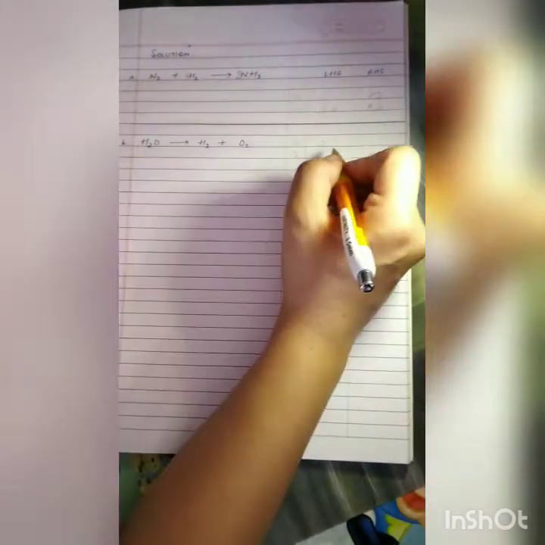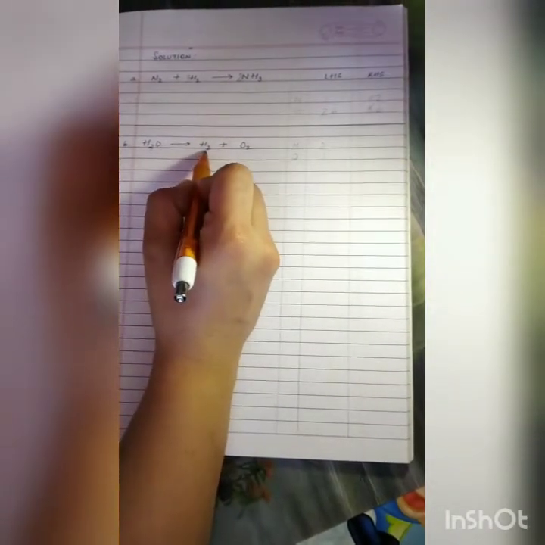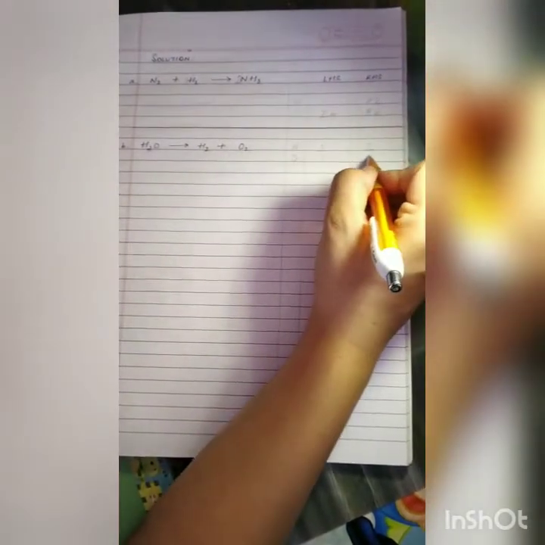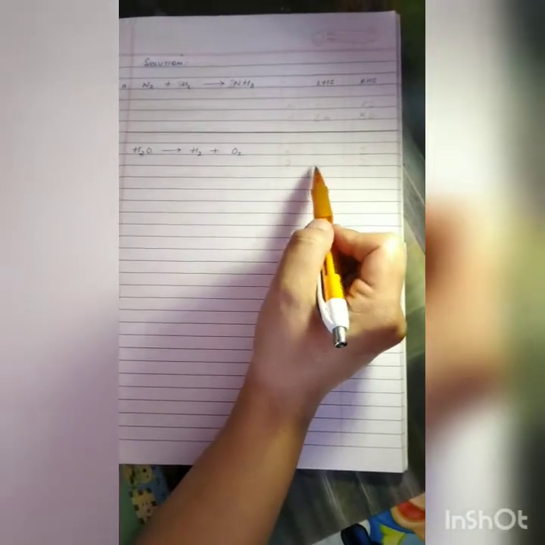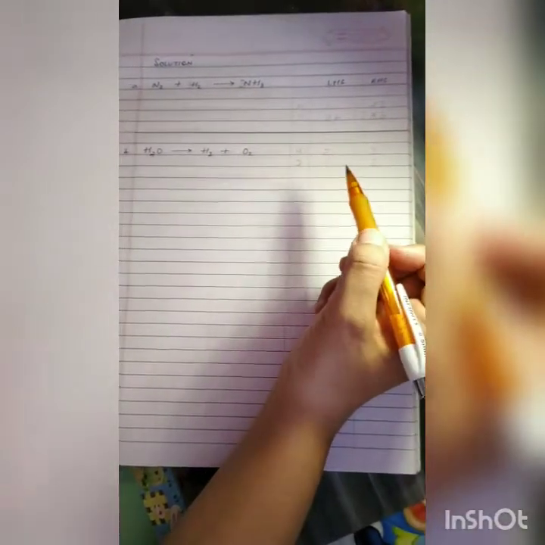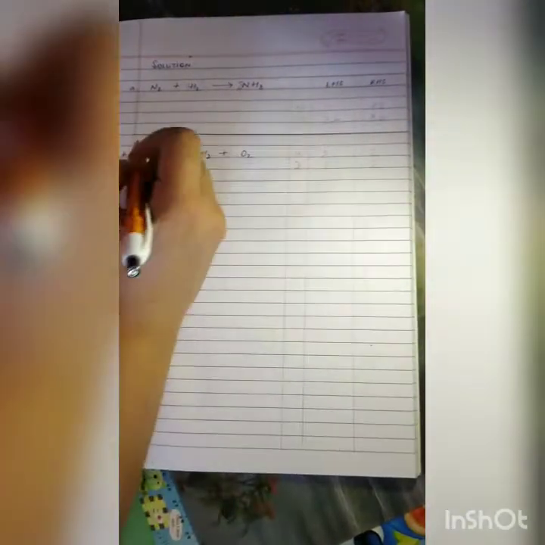When nothing is written, it means 1. In the right hand side, H is 2, O is also 2. So H is 2 and 2, oxygen is 1 and 2. That means oxygen is not balanced.